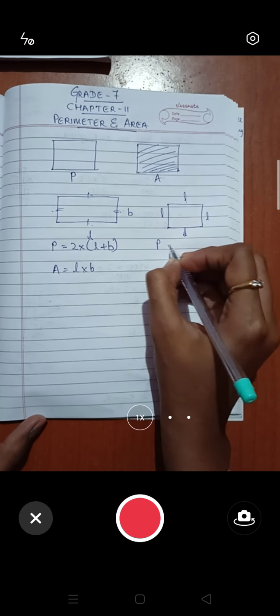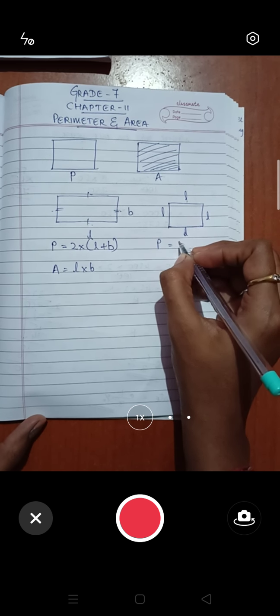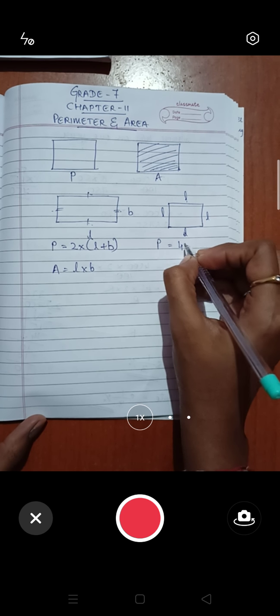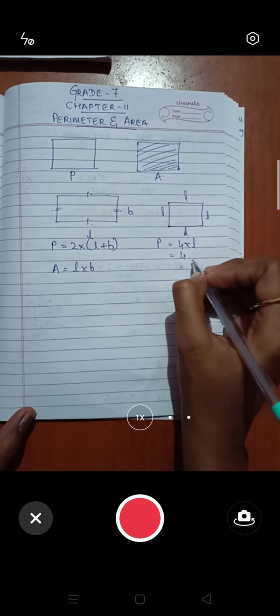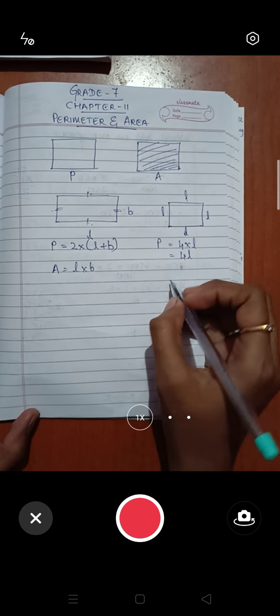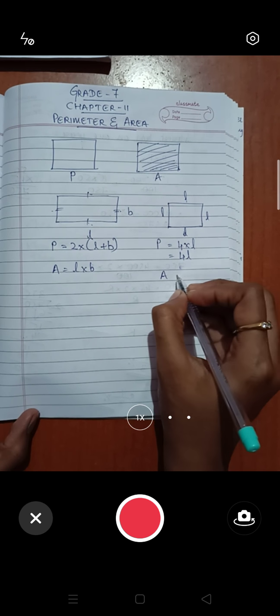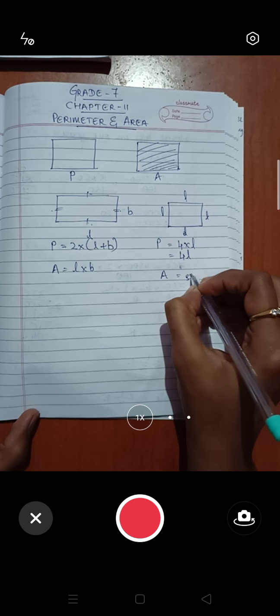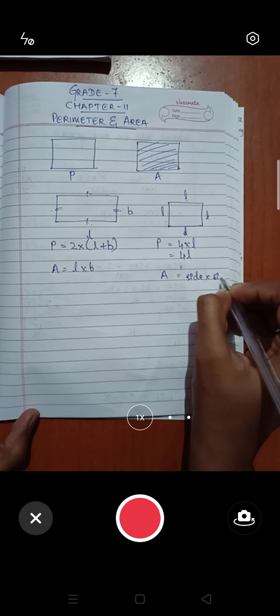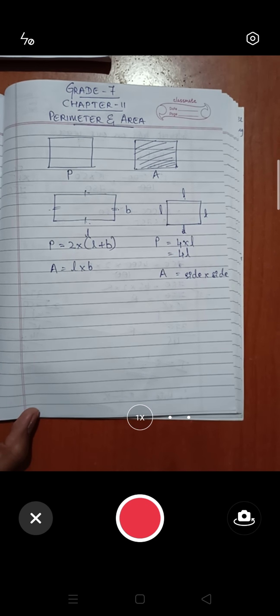So the perimeter will be 4, that is sides, into L, which is the length of each side, which can also be written as 4L. Now coming to the area of a square, we simply multiply the sides, which means side into side. So these are the basic formulae you need to remember, which will enable you to solve the problems easily.